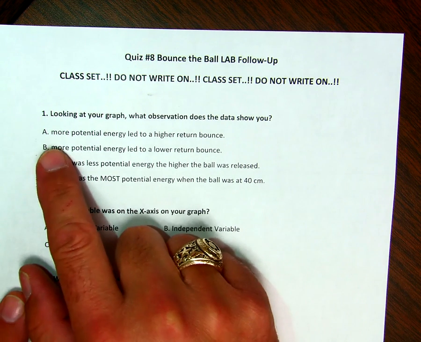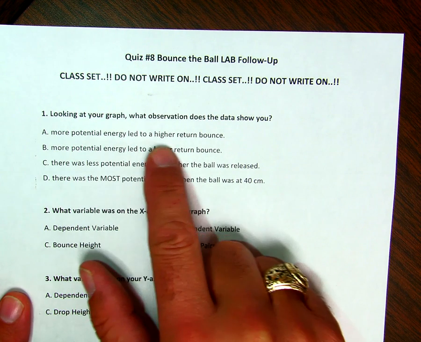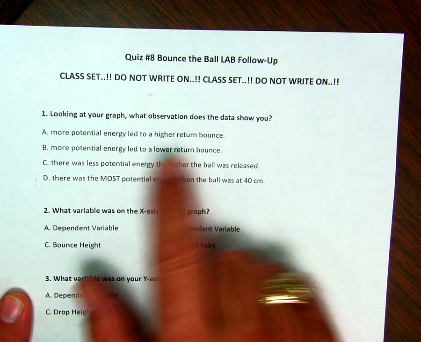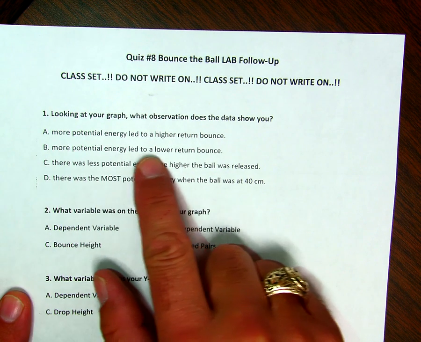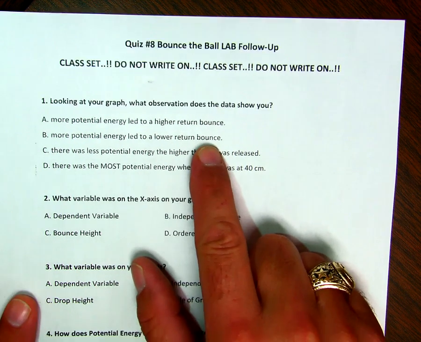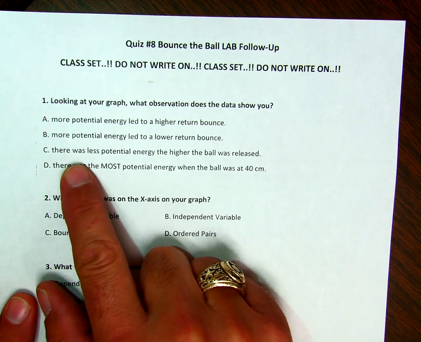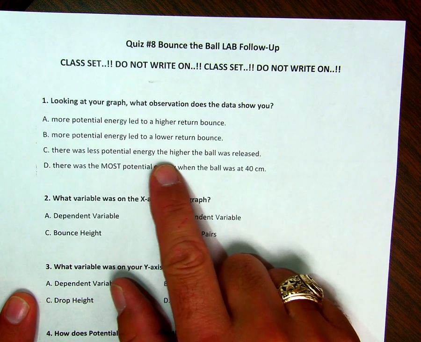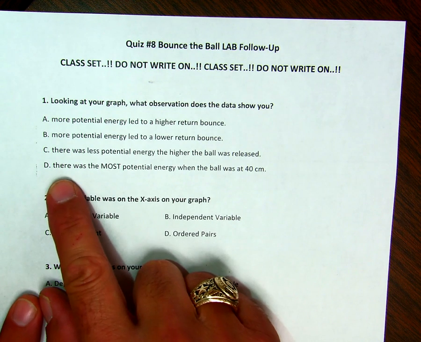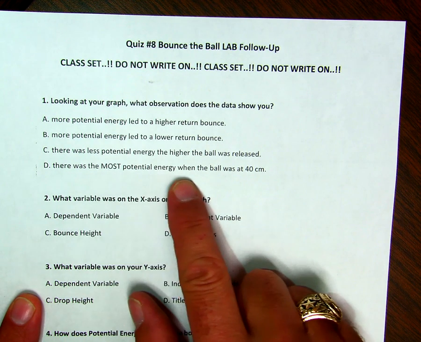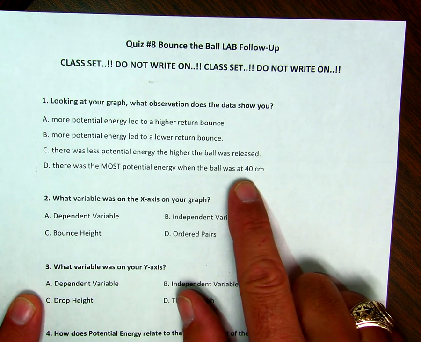Is it A, more potential energy led to a higher return bounce? B, more potential energy led to a lower return bounce? C, there was less potential energy the higher the ball was released? Or D, there was the most potential energy when the ball was at 40 centimeters.